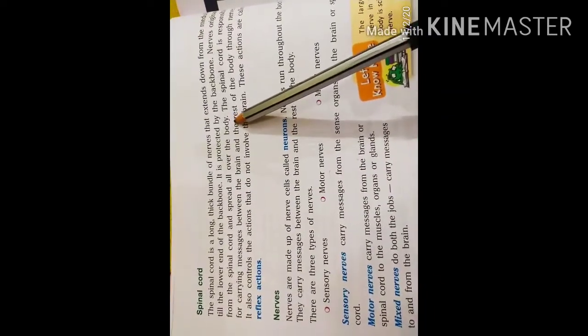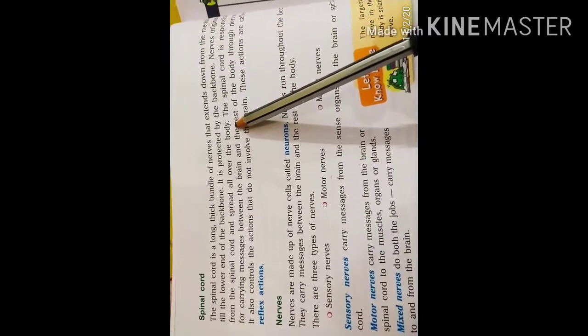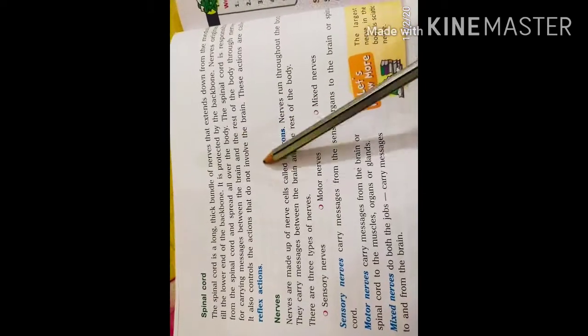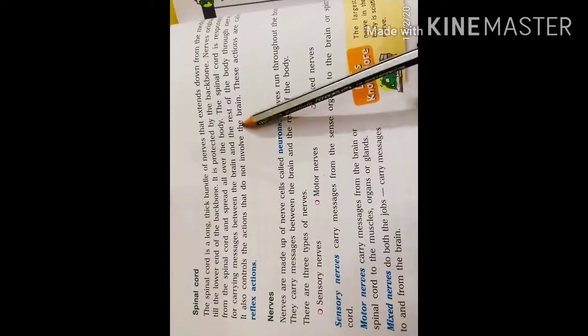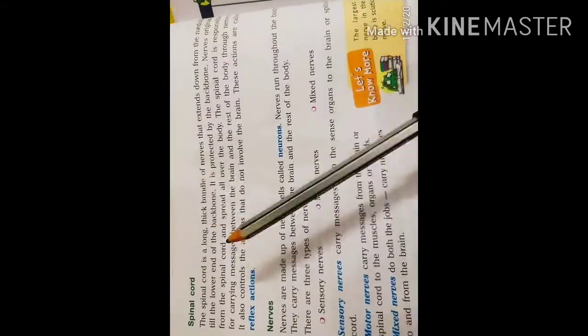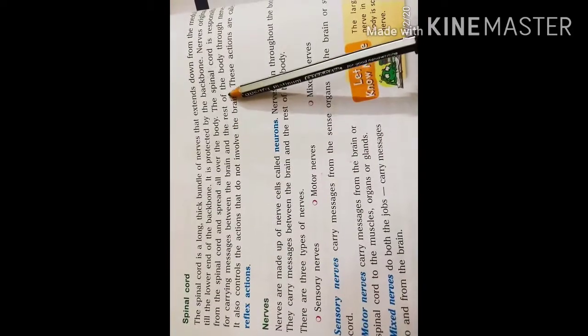So we have a sense. We feel the temperature, we feel pain, and we feel all types of things because of the nerves. The spinal cord is responsible for carrying messages between the brain and the rest of the body.